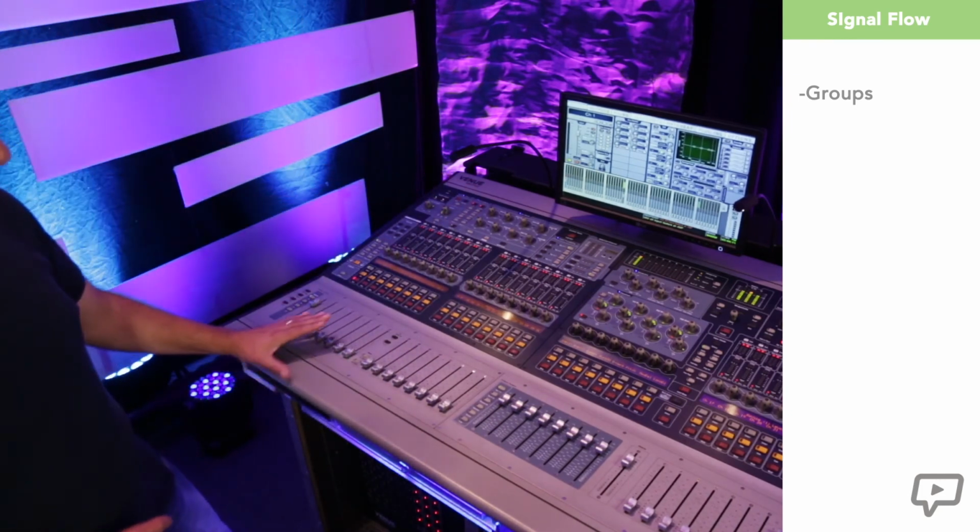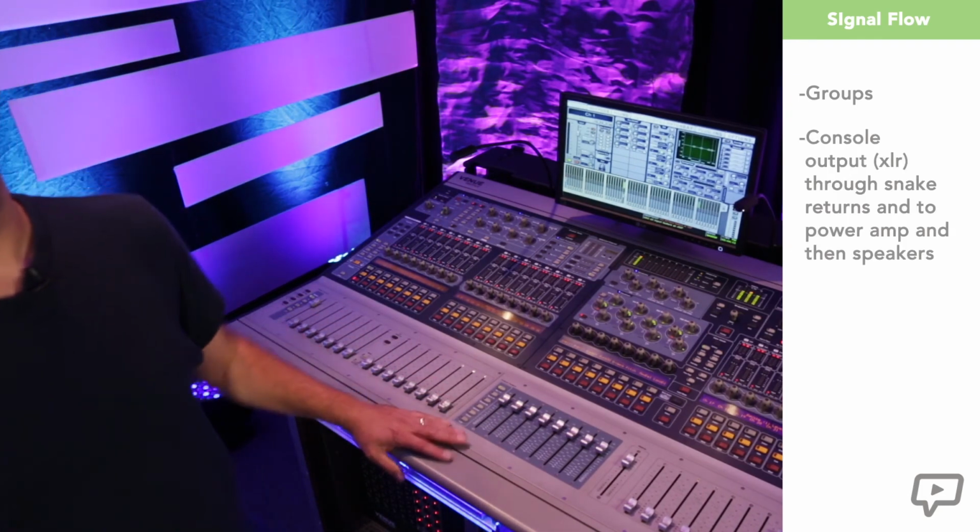From the group outputs, we go directly to the actual physical outputs of the console, which again are usually XLR, and the signal is fed out of there into our sound system. So that pretty much covers signal flow within the console, which is the last chapter in our book, Signal Flow.